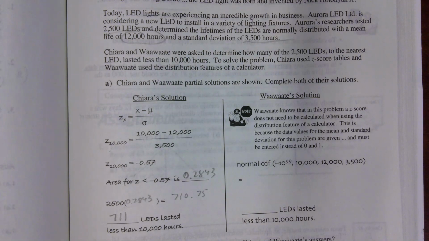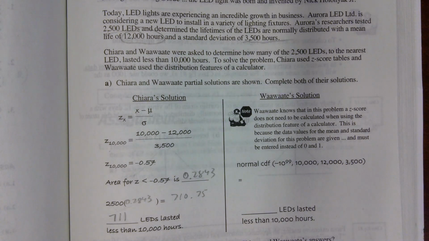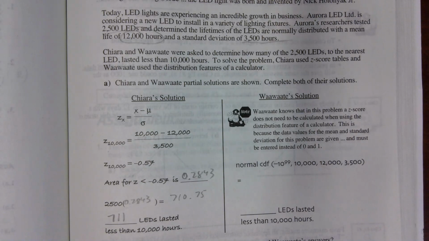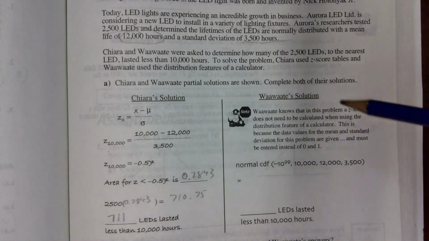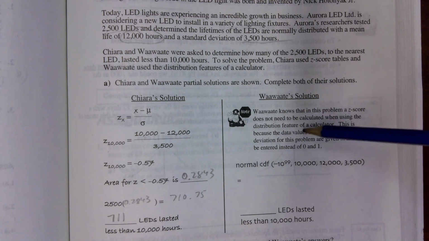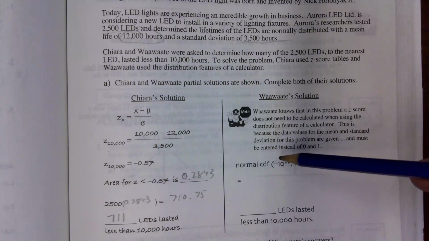Yeah, exactly. The question is really, in a case like this, would you round up or round down to how many? I guess there's no real rule of thumb. Now, in this case, this student knows that a z-score doesn't need to be calculated when using the distribution. So they just did a normal CDF.